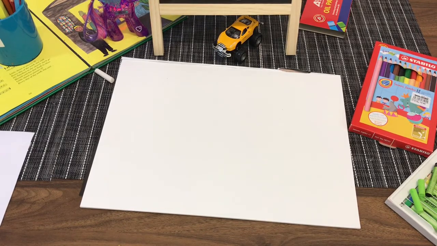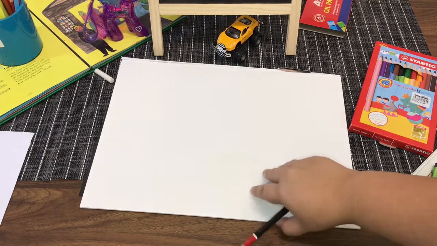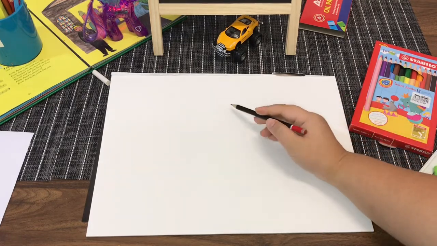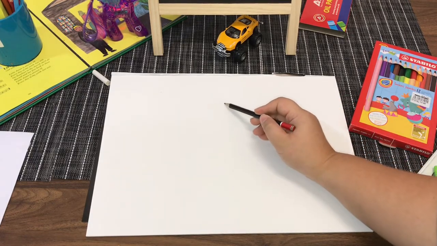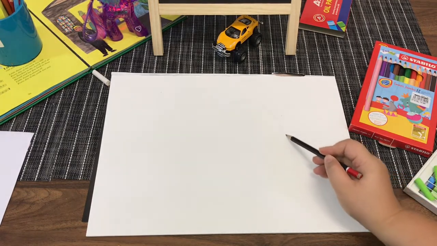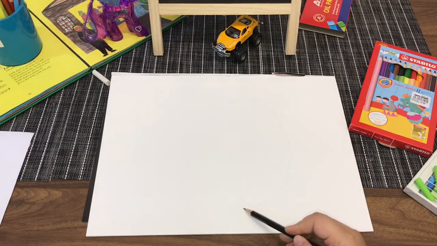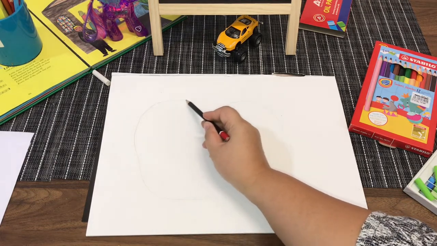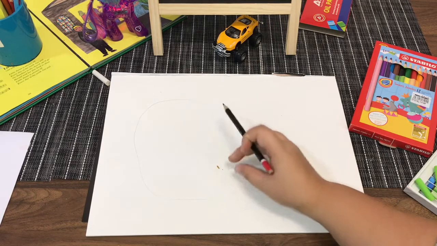First, imagine a pumpkin. Imagine how a pumpkin looks like. Let's say you are going to draw a round pumpkin, but not really round. Imagine the body of the pumpkin. You can do halfway first, it's the body, and then all the way symmetrical.